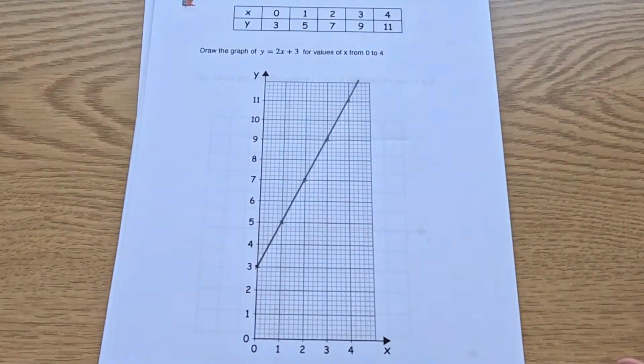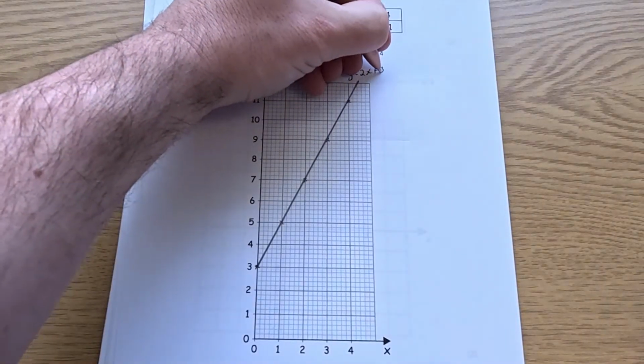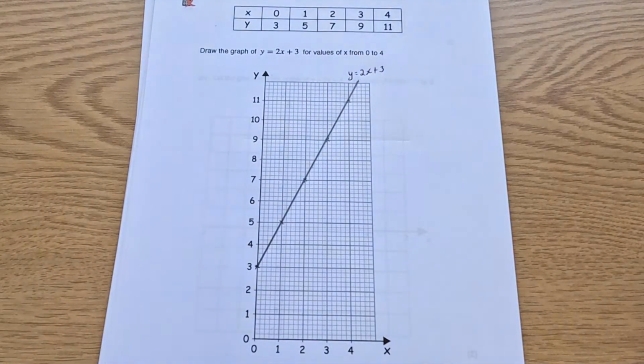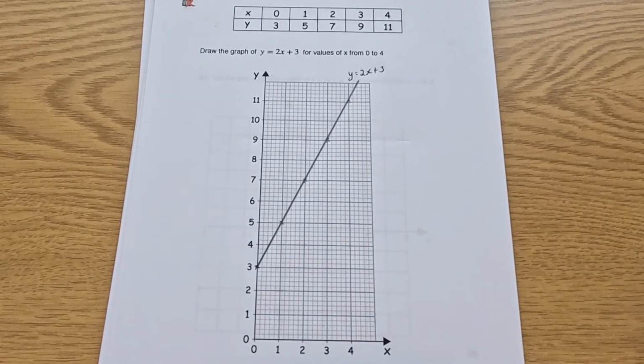So that will be the graph of, let's label it, y equals 2x plus 3. And that's it. And we'll use the xy table that was completed for us to help us with that question. Okay, let's look at our next question, question number 3.